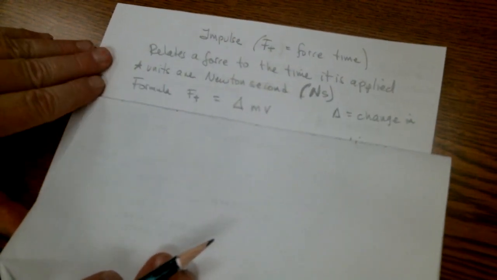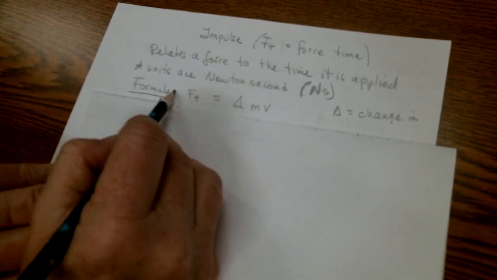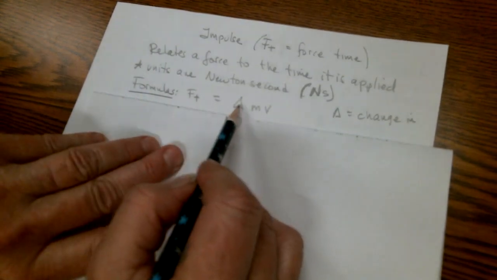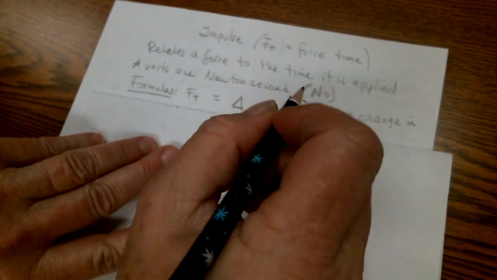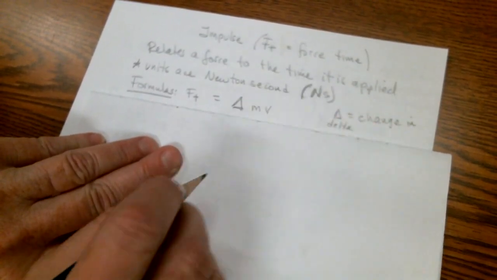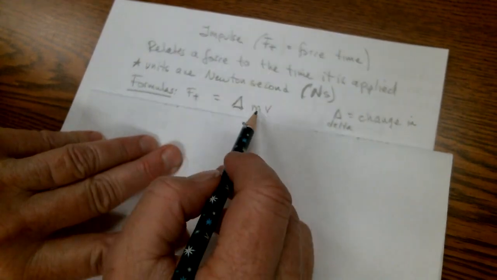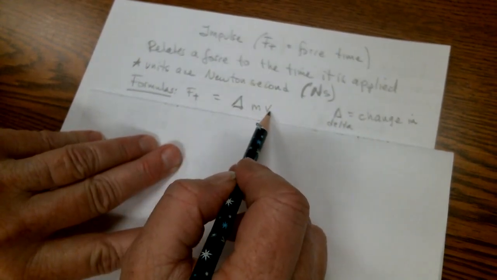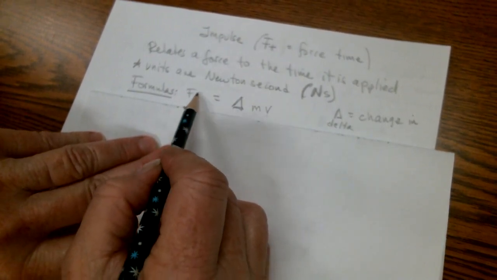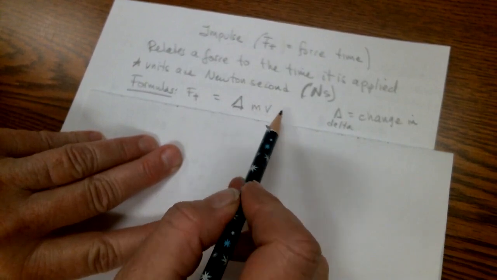Okay, so let's take a look at some of the formulas. So we have different formulas. So Ft, impulse, is equal to delta. This is a capital Greek letter delta, and what that means is change in. So change in the momentum, because mass times velocity is momentum. So impulse is a change in momentum, a change in mass or velocity.